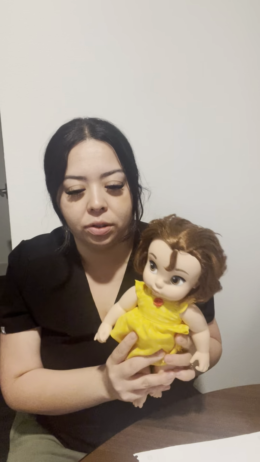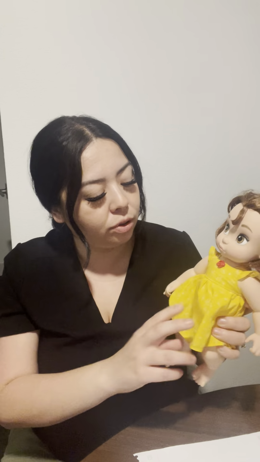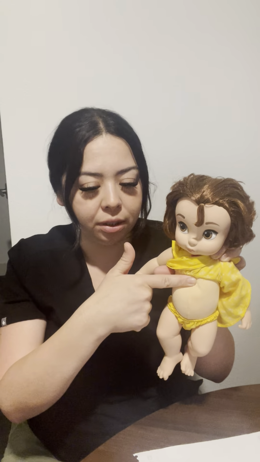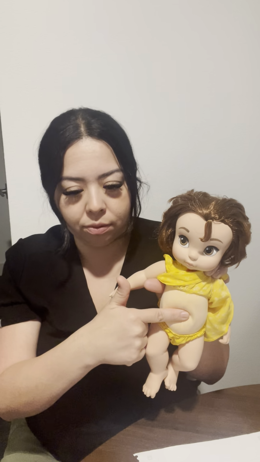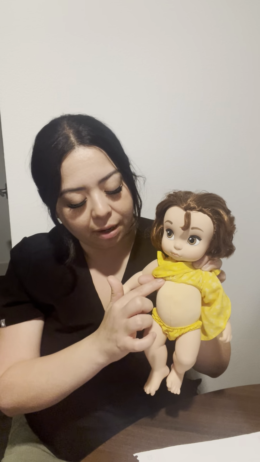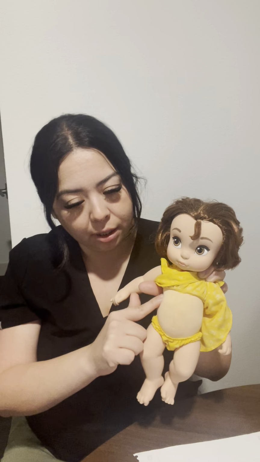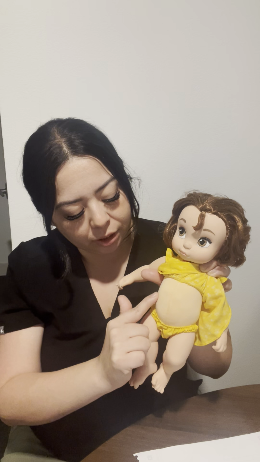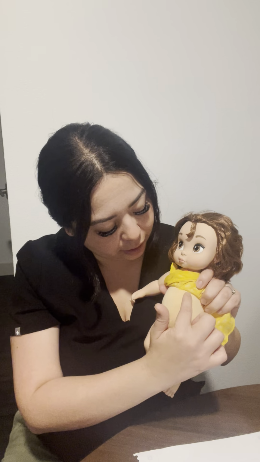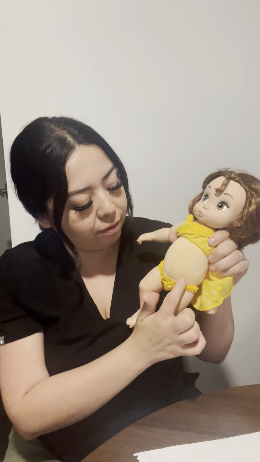Oh, and then I also wanted to go over the anatomical regions. So this would be like the epigastric region, the umbilical region, the hypogastric region, and then here we have the right hypochondriac region, the right lumbar region, and then the right iliac region. And then on this side would be the left hypochondriac region, left lumbar region, and left iliac region.